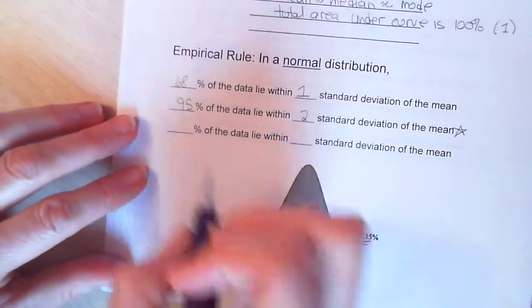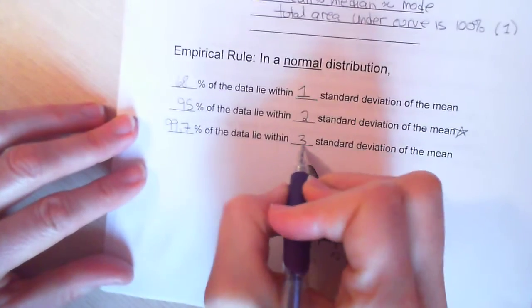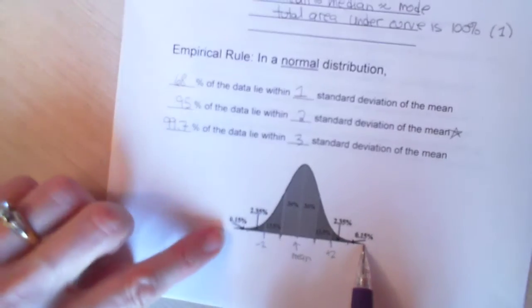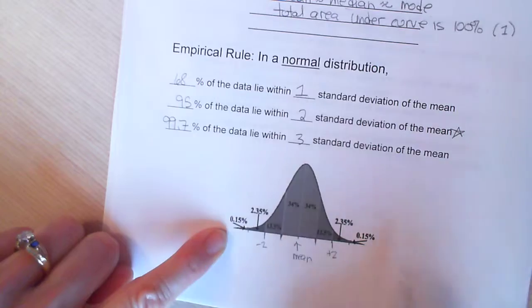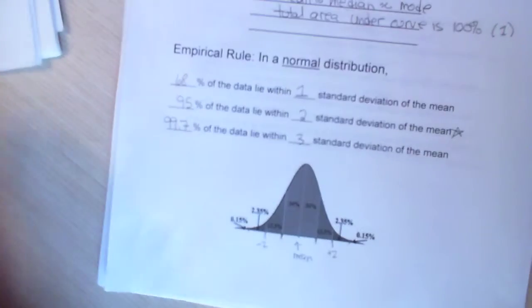If you go out to 3, you're going to be at 99.7% of your data. And then if you went all the way out to the tips, you'd have 100% of your data. So all your data is represented underneath that curve.